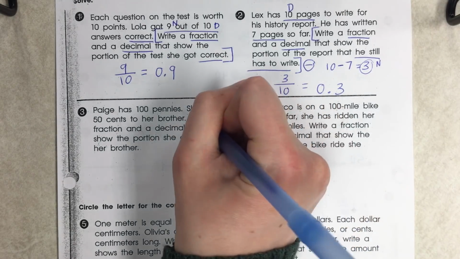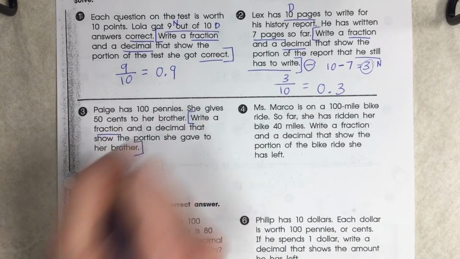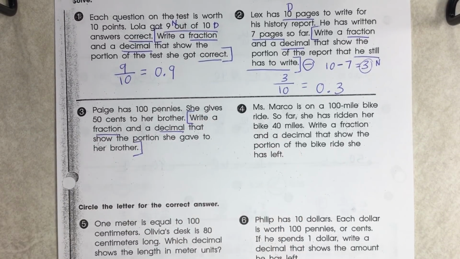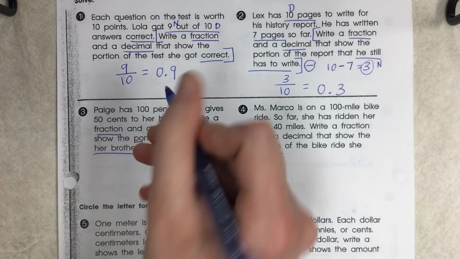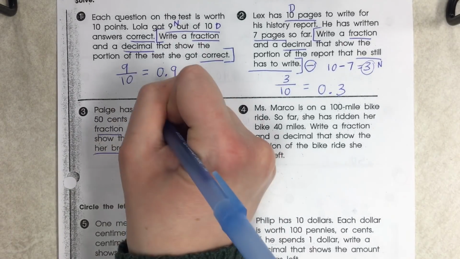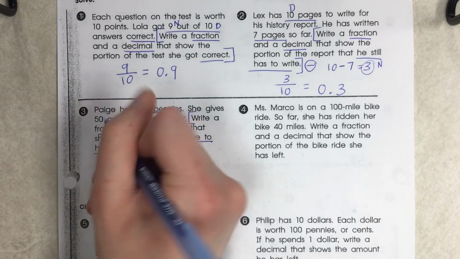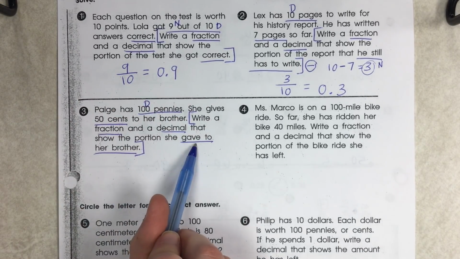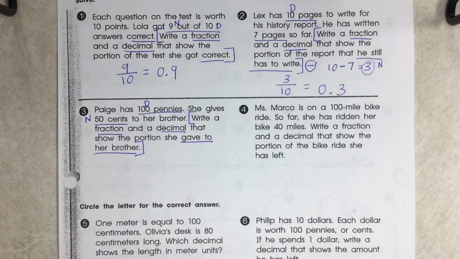So here is our question, but not really our question because it's just telling us. We need to write a fraction. We need to write a decimal. The part we're focusing on is what she gave to her brother. So we know she has 100 pennies total. That's our equal parts in the whole, or our denominator. 50 cents is what she gave to her brother. That's the part we're focusing on, our numerator, 50 cents.